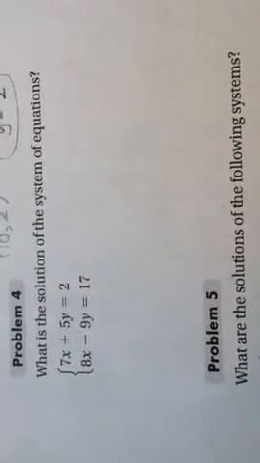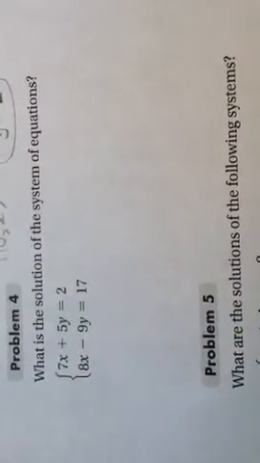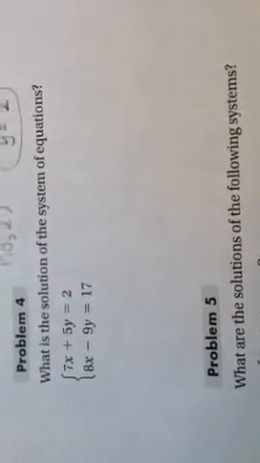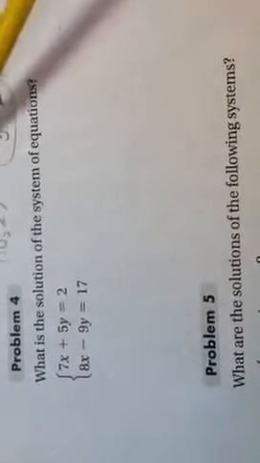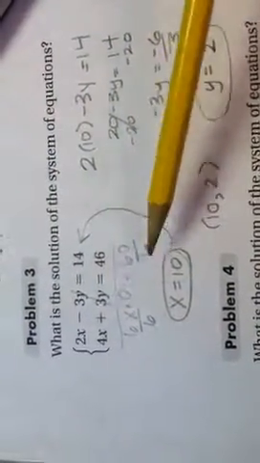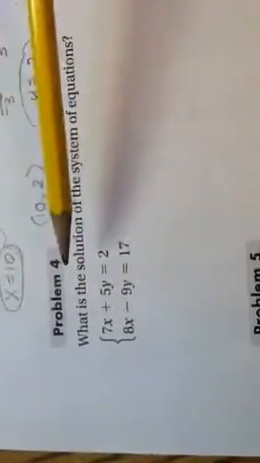Welcome back. This is continuing section 3.2, part 2. And we already did the elimination method using a rather straightforward problem. We're adding the two, immediately eliminated one of the variables, but now we're moving on to the next problem.